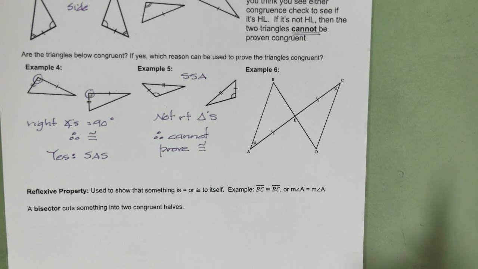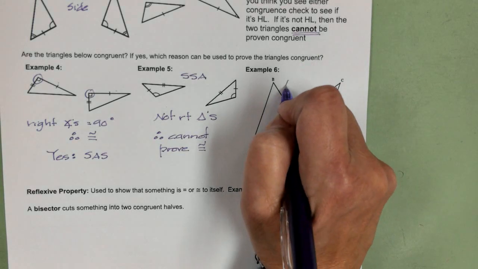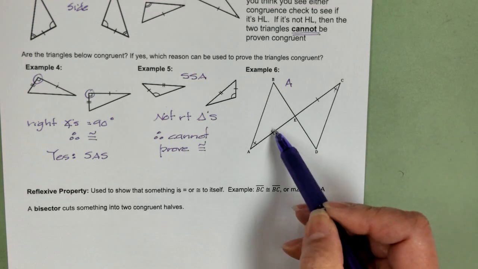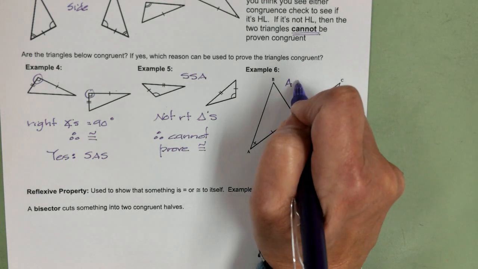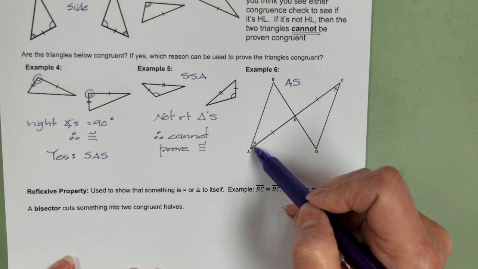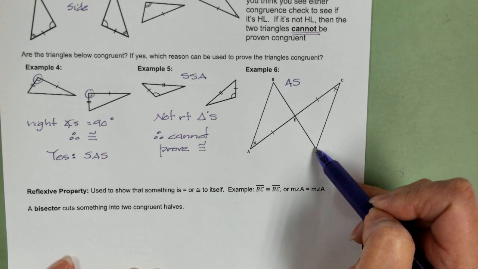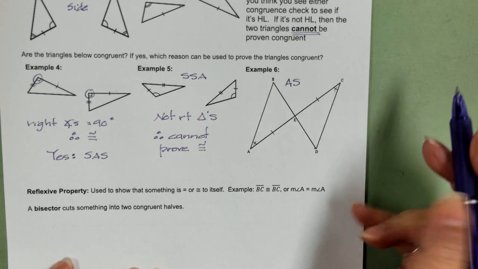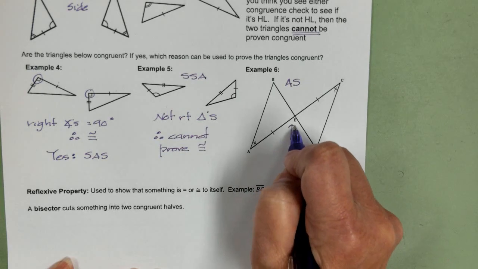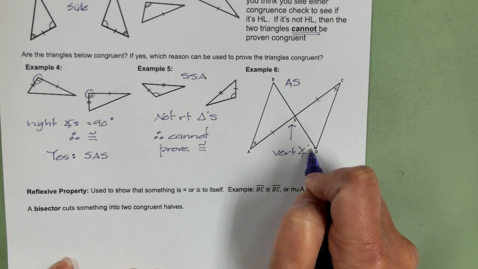All right, example 4, we have an angle and we have a side that are marked congruent. Nothing else is marked. However, notice we have intersecting lines. And when we have intersecting lines, we have vertical angles.